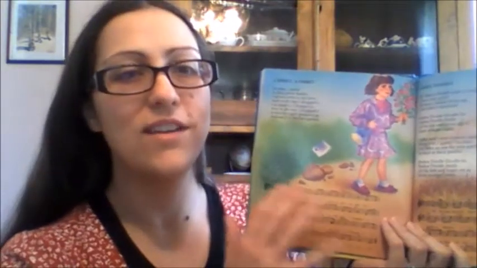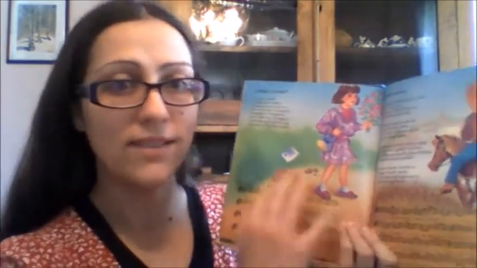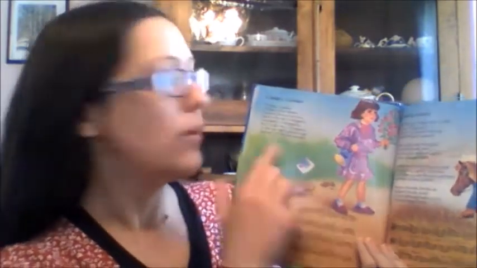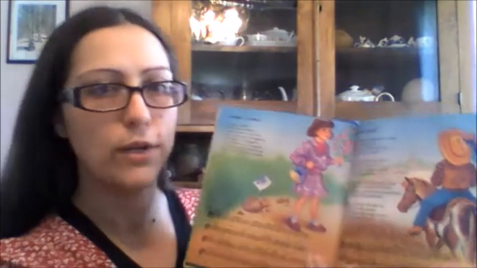It's meant to be sung or played on a piano. So this is in no way a story. It's not a plot. It's just a list of different songs and poems. So A Tisket, a Tasket is on this page, and then it goes right into Yankee Doodle, and the next page is All Around the Mulberry Bush.